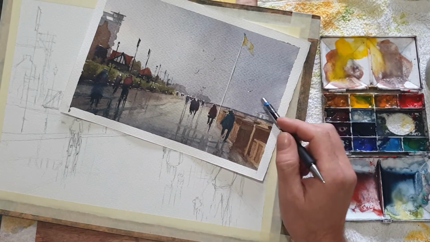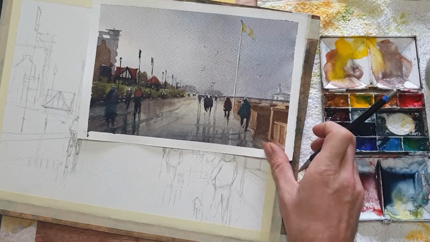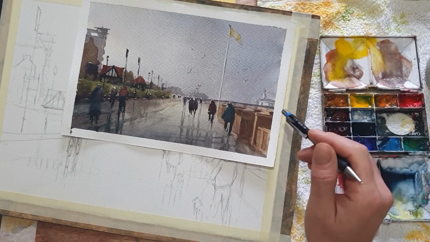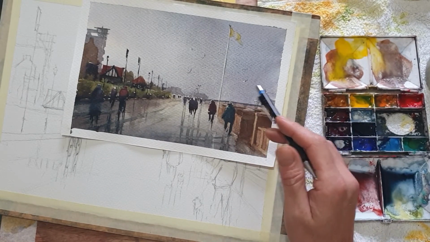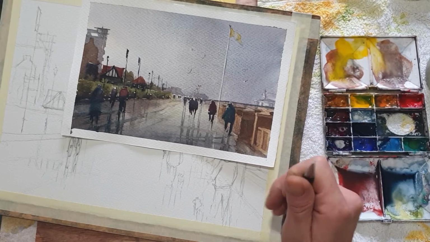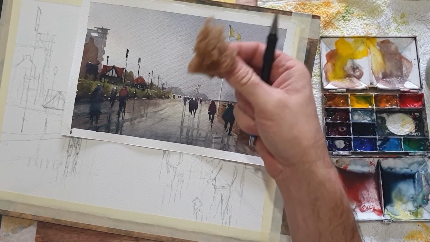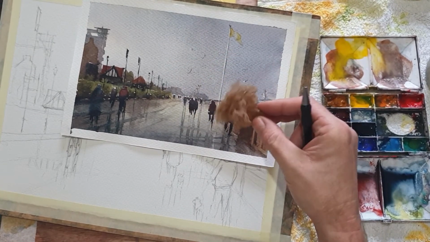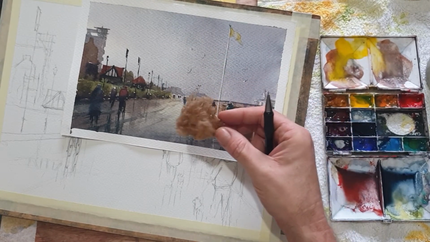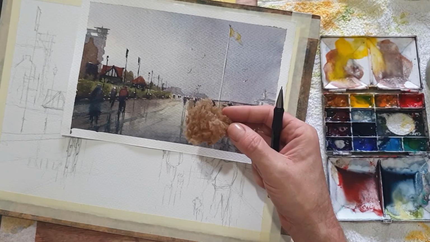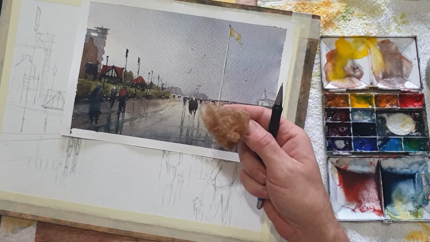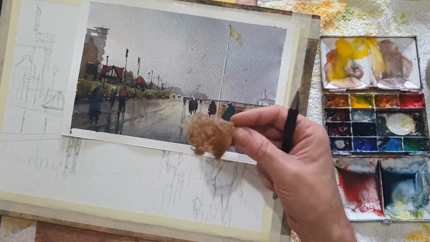I mean, you know, with regards to clouds, whilst this is all wet, we can do all sorts to it and lift out, lift off. I suggest using a natural sponge. I mean, the different things make different effects, but this creates like the smoothest effect.